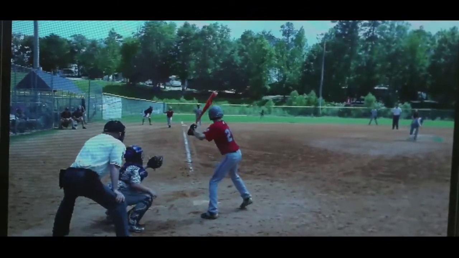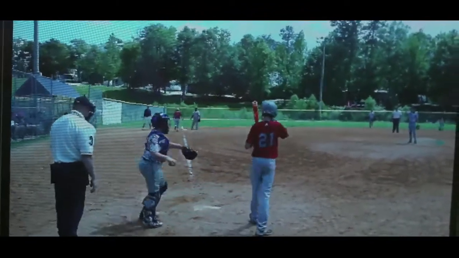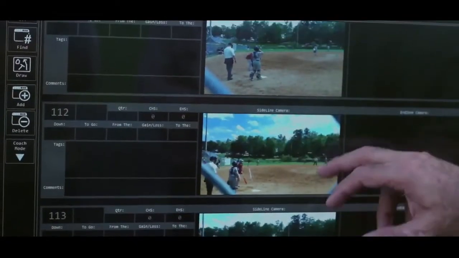Yeah. So this is coach mode filming through a fence. Yep. You know, and you could do some stuff there.